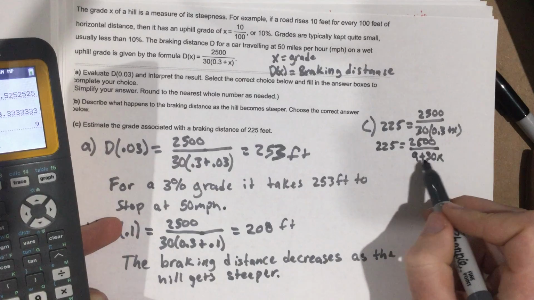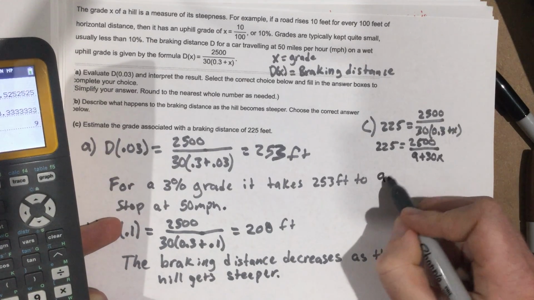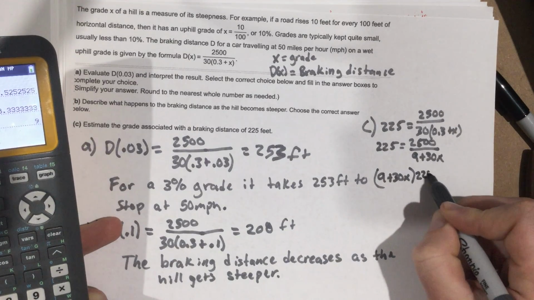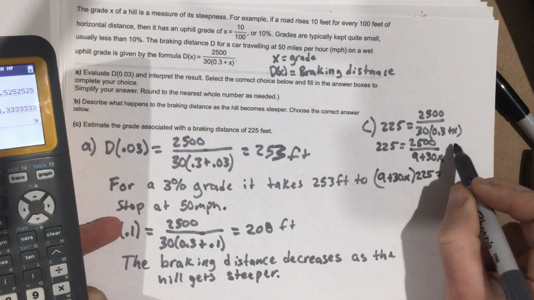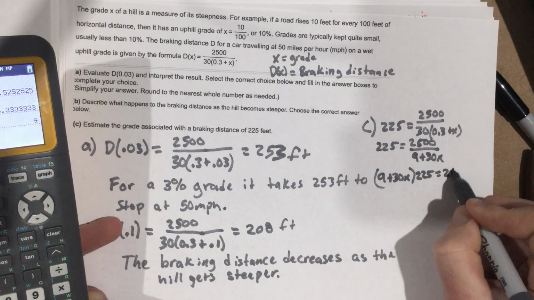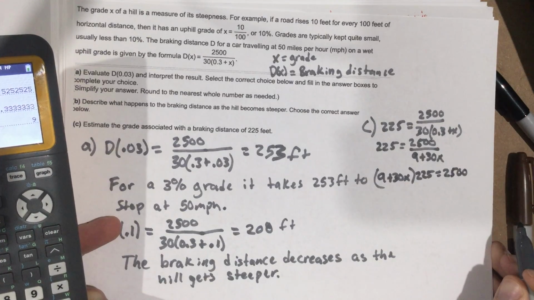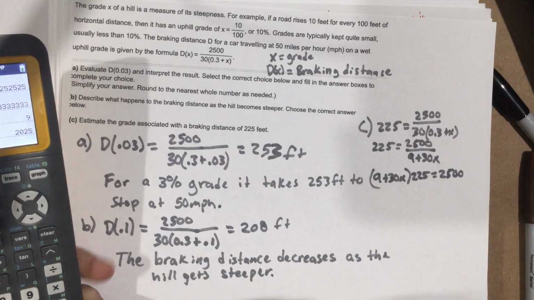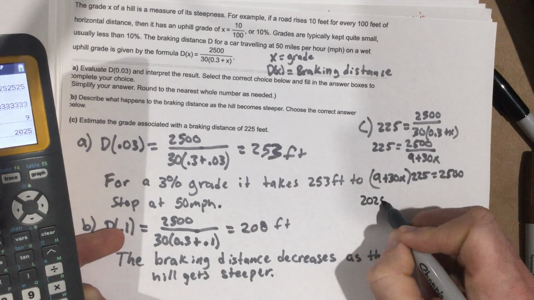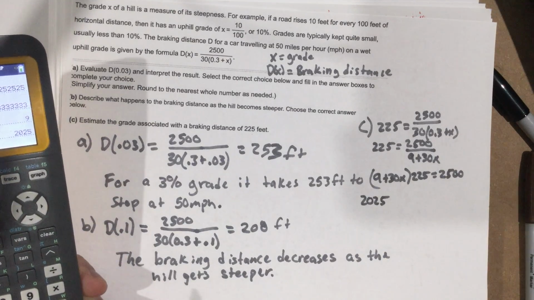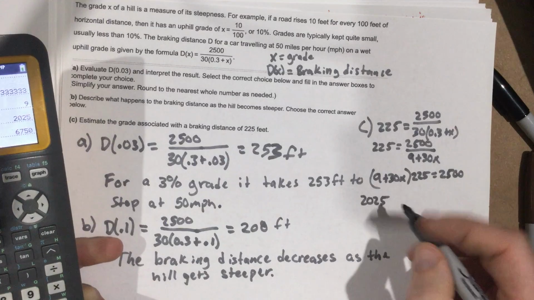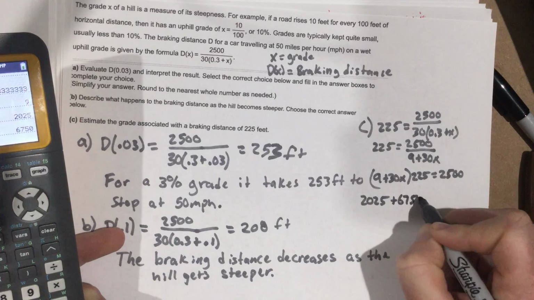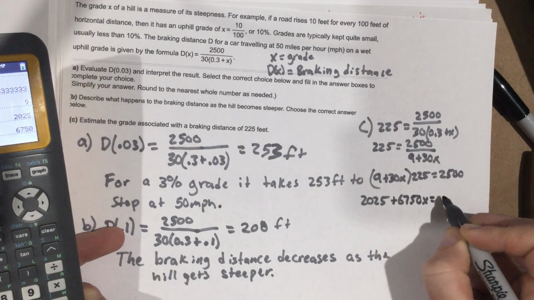Now I'm going to multiply each side by 9 plus 30x. So I end up with 9 plus 30x on the left side times the 225. When I multiply by 9 plus 30x on this side, it cancels, so I'm left with 2,500 here. Let's distribute the 225, so 225 times 9 is 2025. 225 times 30 is 6,750, so plus 6750x equals 2,500.